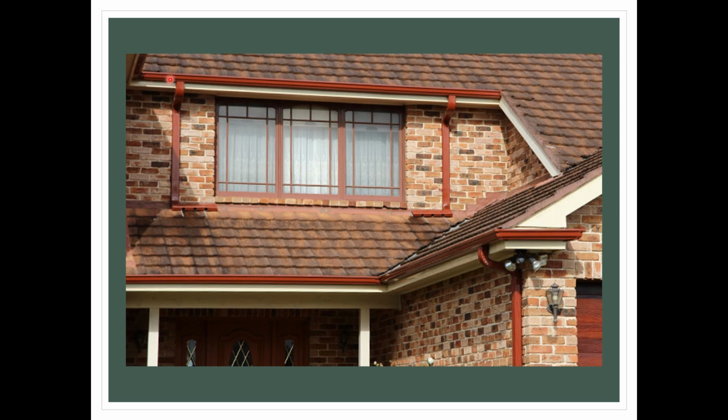Okay, this is one of the examples. This is the gutter. We call it the piece that collects the rainwater here. So this one is the gutter, and then this is the rainwater downpipe or drainage. So the water will go to the gutter, go to the rainwater downpipe, and go down here to another gutter, and then will be channeled to underground.